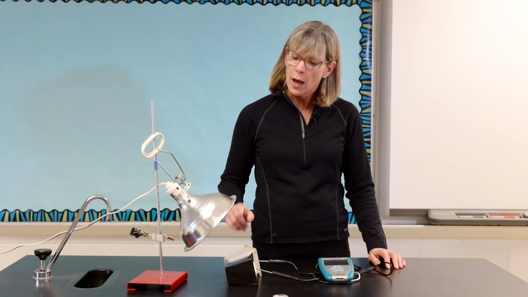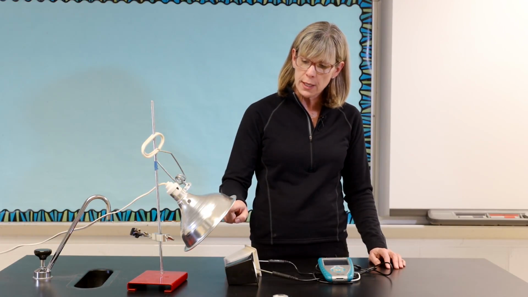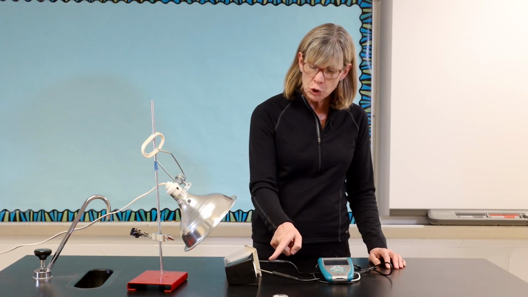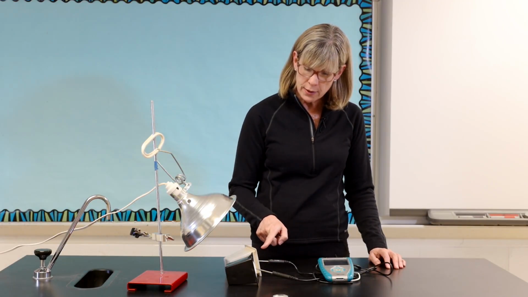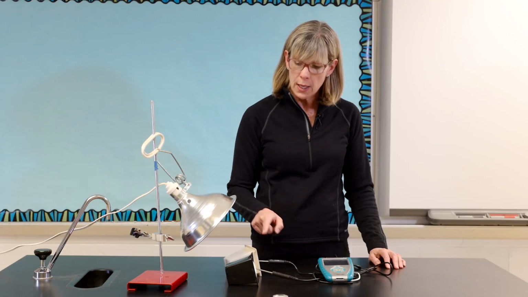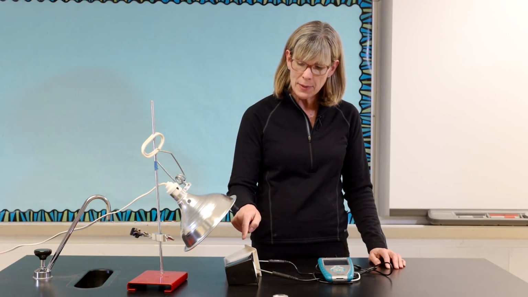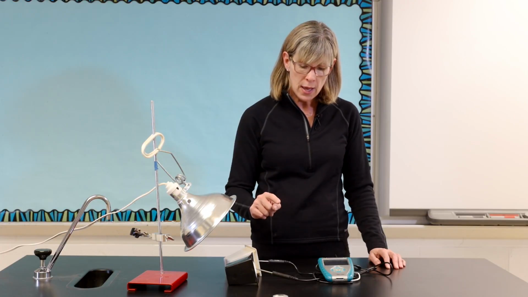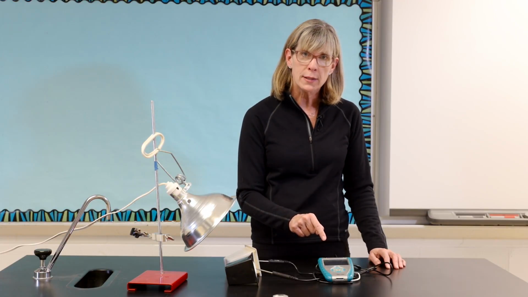Here is the setup as described in the directions. I have a light arranged so that it is equally distant from the black box and the white box. I have a temperature probe set up so that the tip of that probe is held inside each box but not touching the side of the box. Those are connected to a LabQuest.